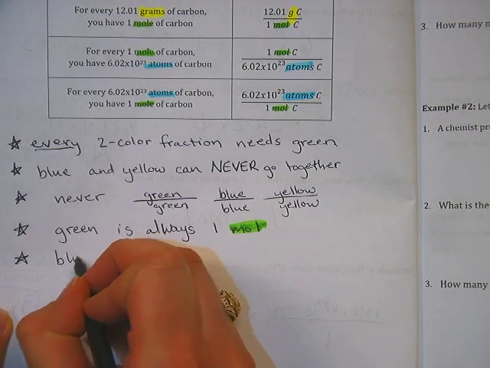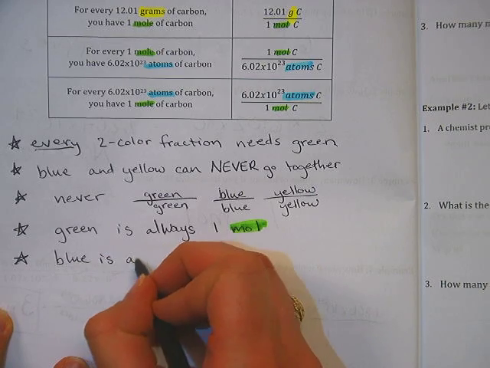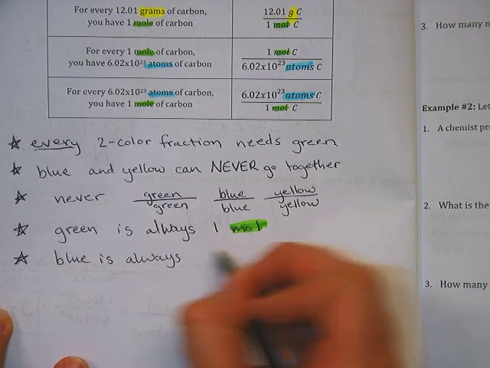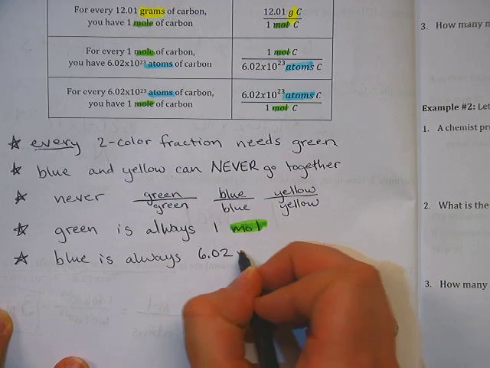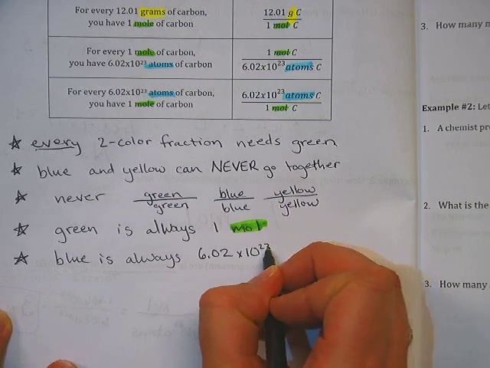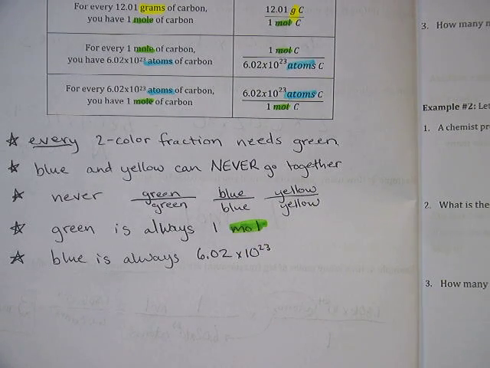What Serena pointed out, that blue is always 6.02 times 10 to the 23rd. It rhymes. It stops rhyming when you finish the number, but it rhymes a little bit. You said green is always one mole, and mole is green. Yeah, that's true. Good catch. Okay, blue is always 6.02 times 10 to the 23rd. Green is always one mole.